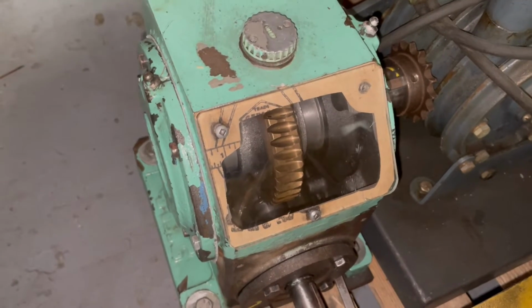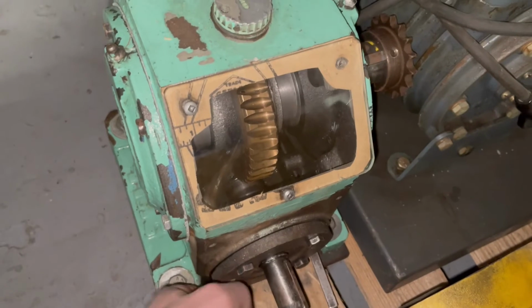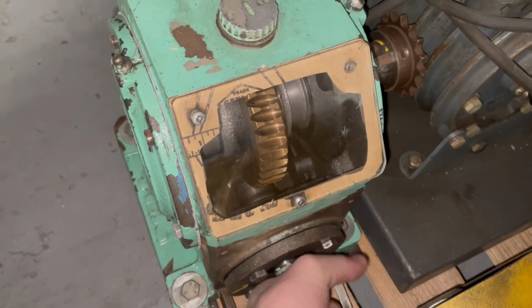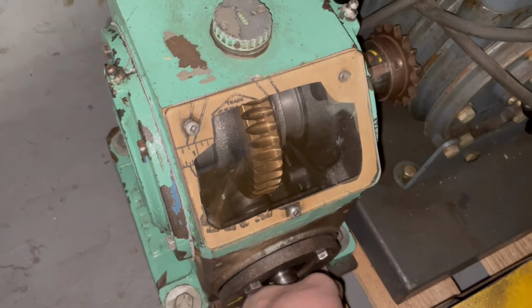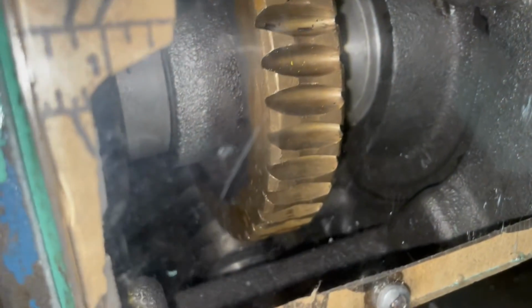So here we have a worm and wheel gearbox. This is a Brown and Sharpe thread series. You can see that this is the input shaft on this gearbox, and it reduces the output shaft. There's a wheel here, and if you look down in there, it's called a worm gear, but the tooth profile is a Brown and Sharpe. I'll give it a turn so you can see it.